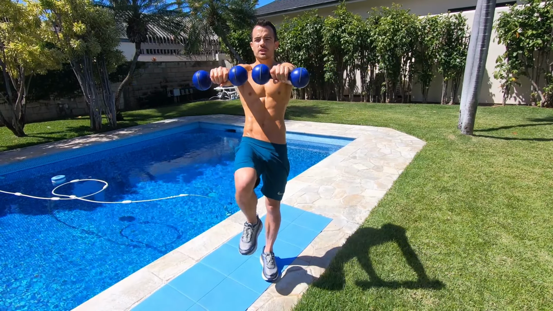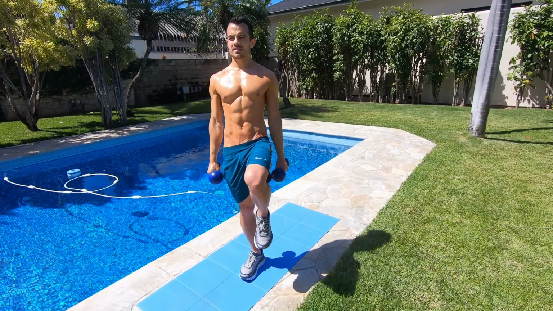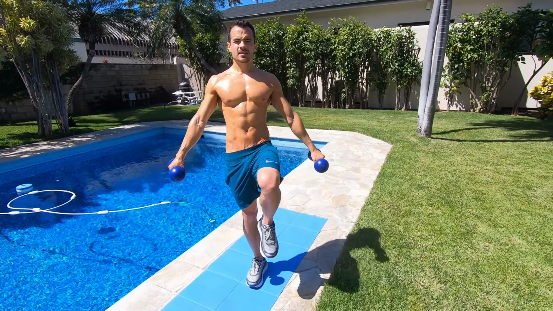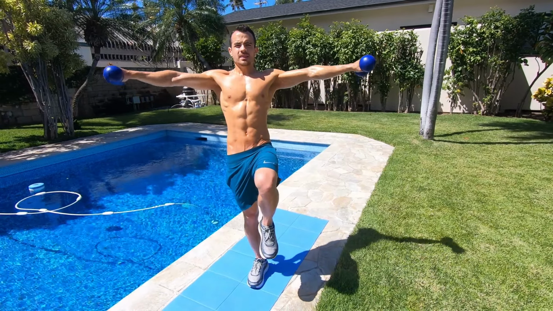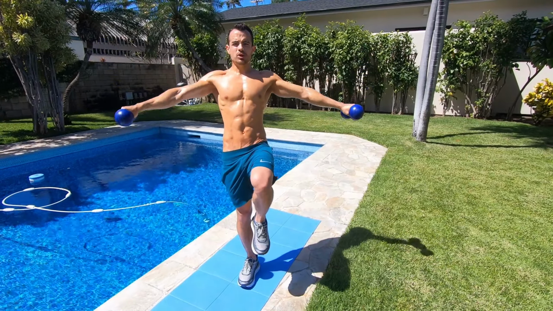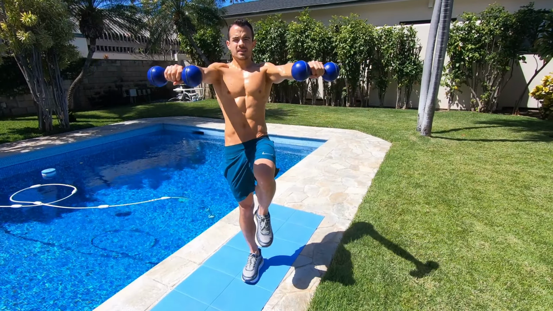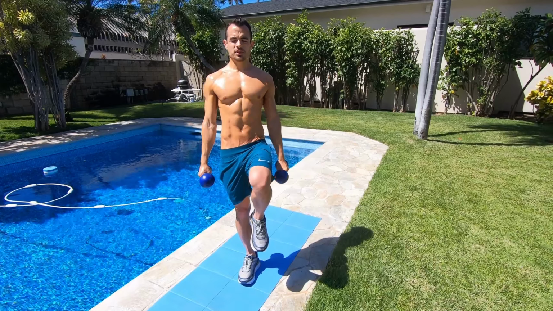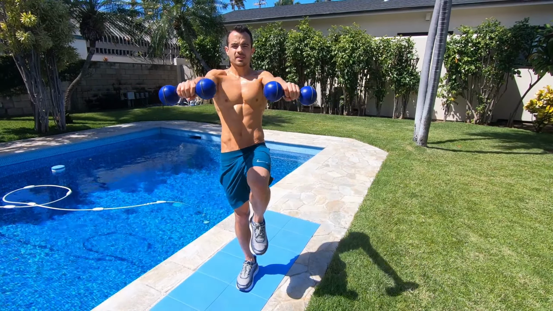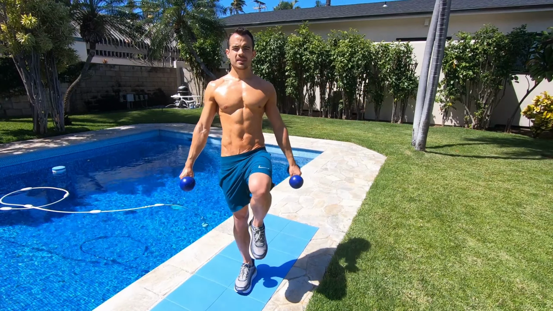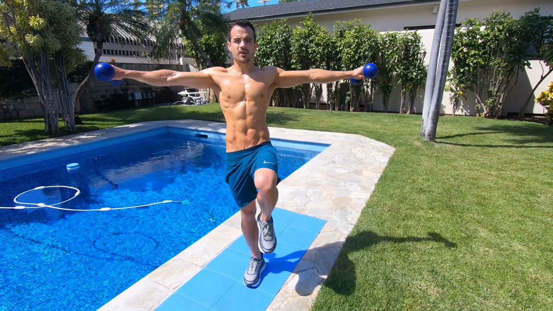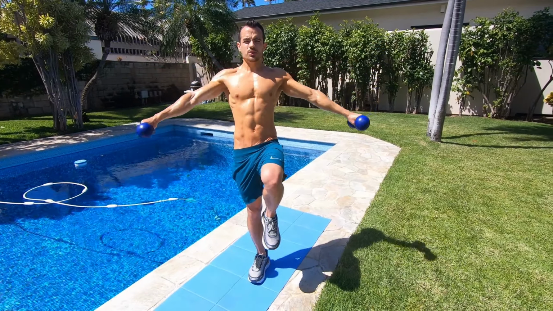And about halfway, I'll switch legs. Very good, keep it up. This move definitely burns. Supraspinatus is really involved in this part right here, the bottom half of the motion. Alright, just a few more seconds. 5, 4, 3, 2, 1.